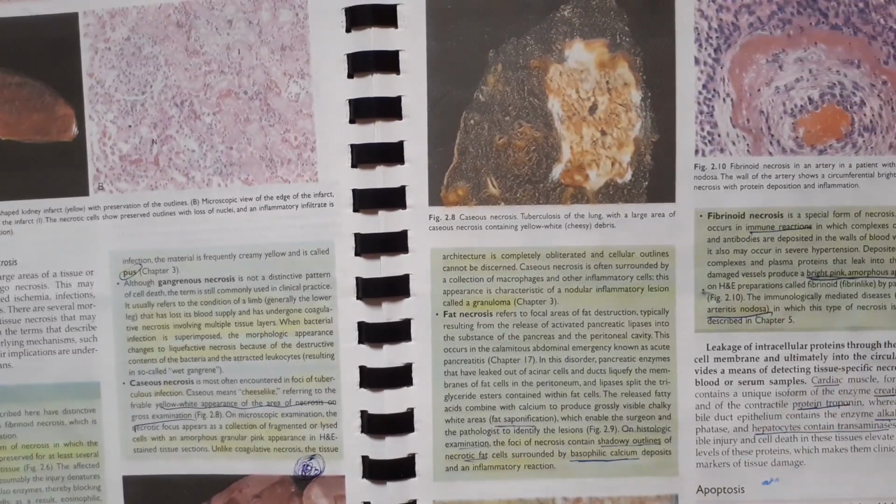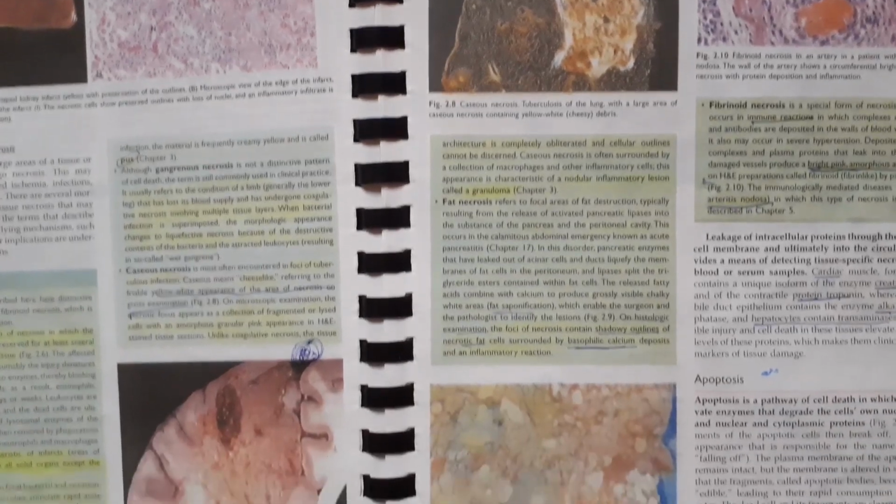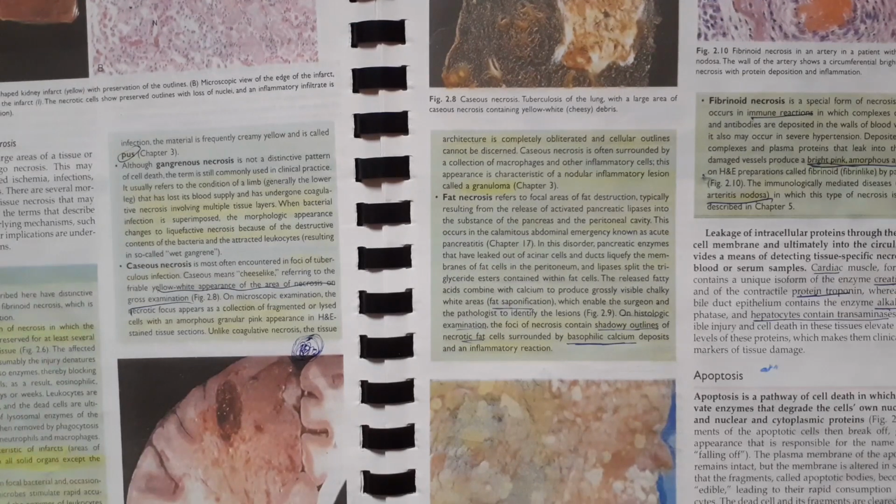That was today's lecture on necrosis, which is accidental cell death, which causes release of enzymes outside the cell and damages surrounding cells, and is characterized by inflammation. In the next lecture, we will study apoptosis and the different mechanisms of apoptosis.